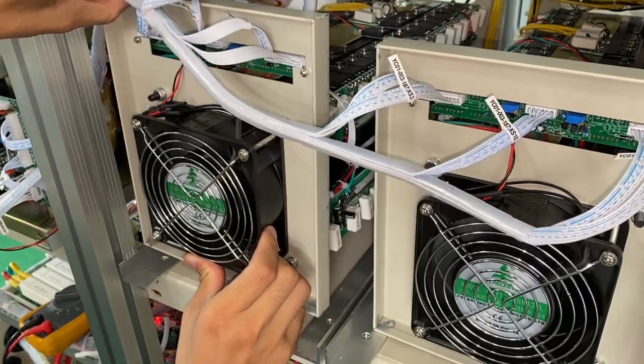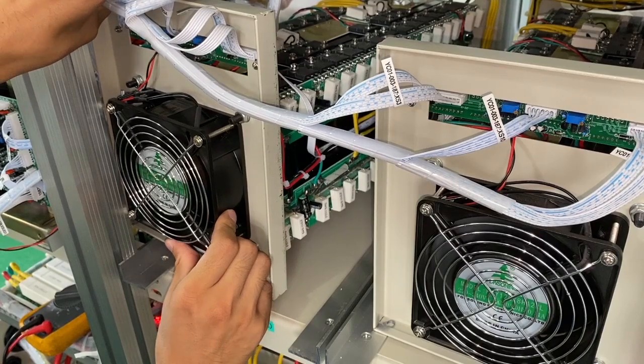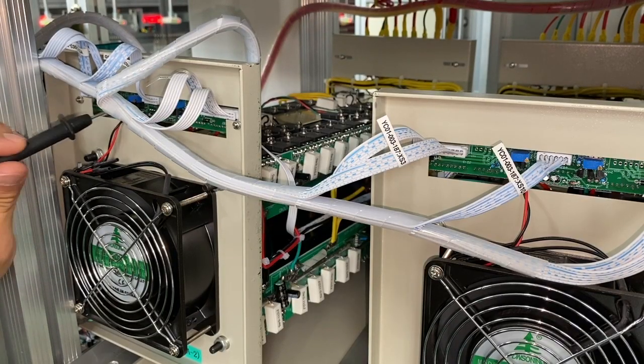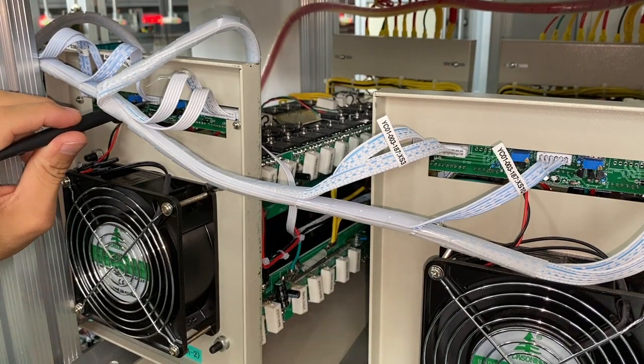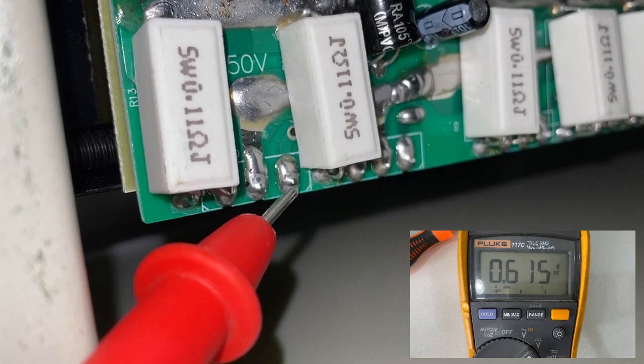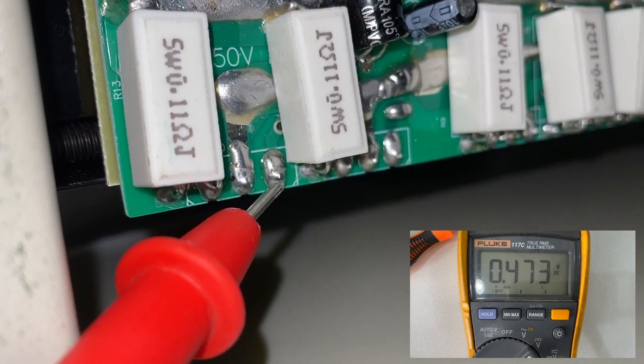Shift the radiator to the other side. Take the measurement at the voltage lower side. 0.472 volt at the voltage transistor.